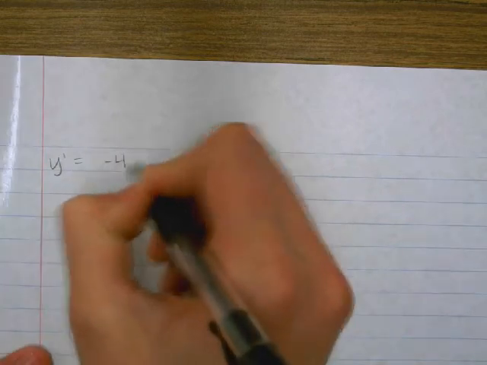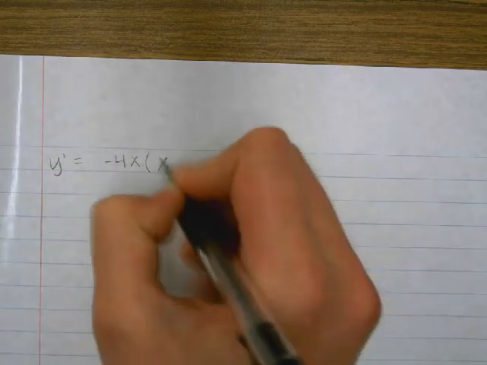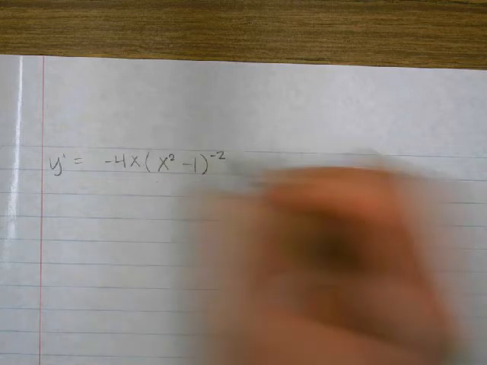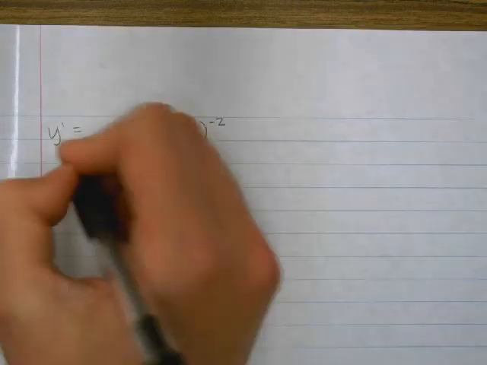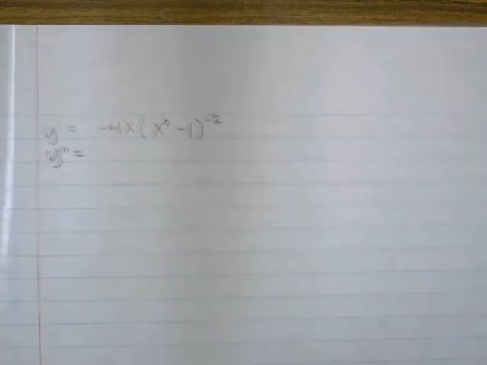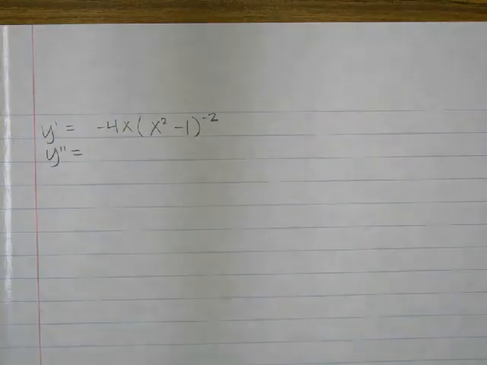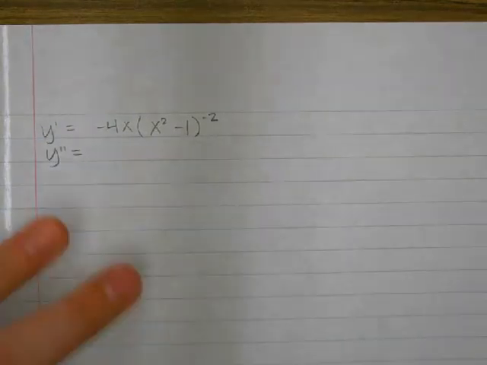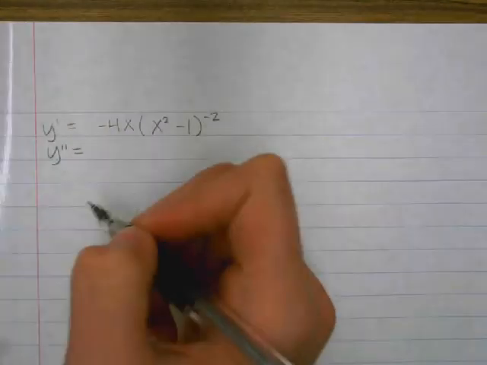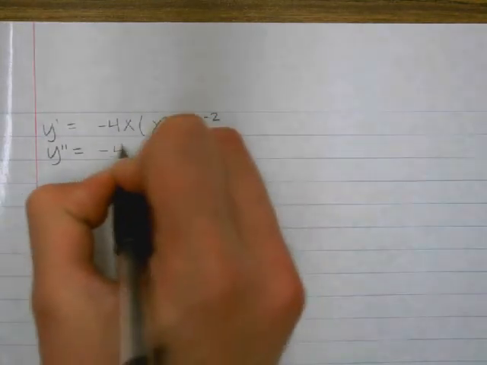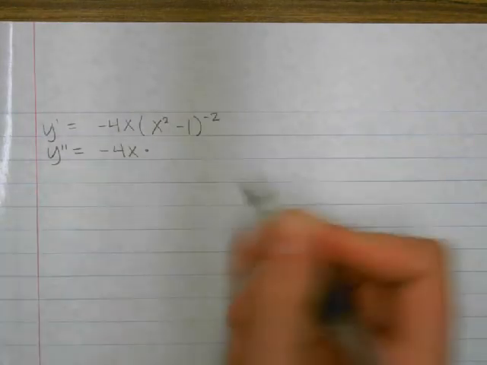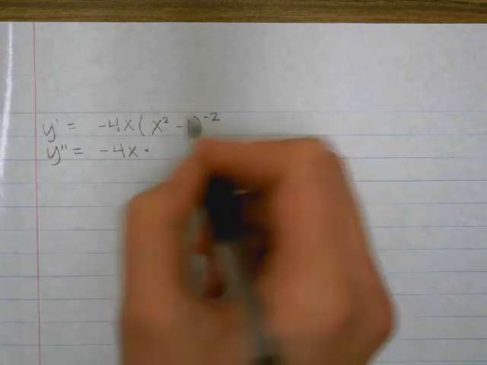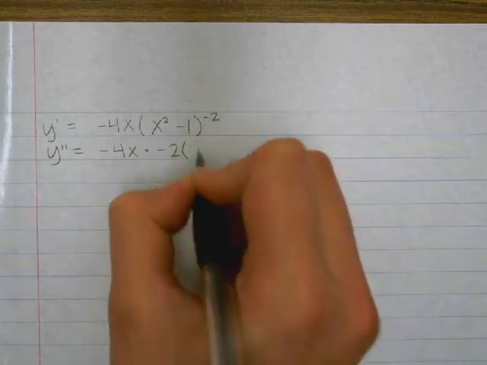All right, so I'm just going to rewrite my first derivative as negative 4x times (x squared minus 1) to the negative second power. And now I need to go ahead and do the product rule to find my second derivative so that I can finish this problem that is taking forever. All right, so the first one multiplied by the derivative of the second one, and the derivative of this requires the use of the chain rule.